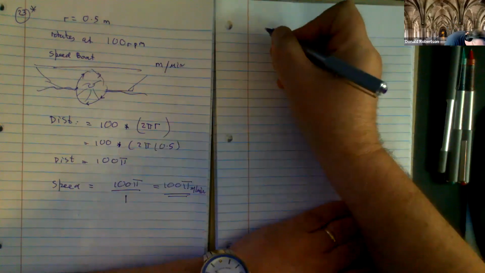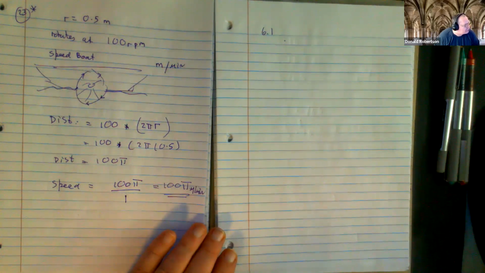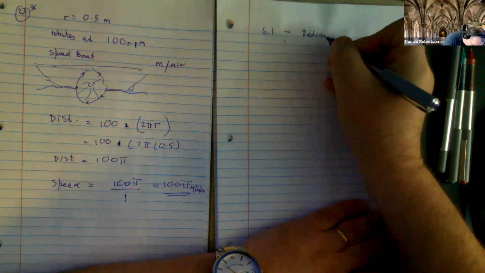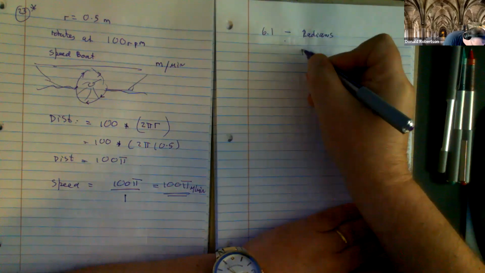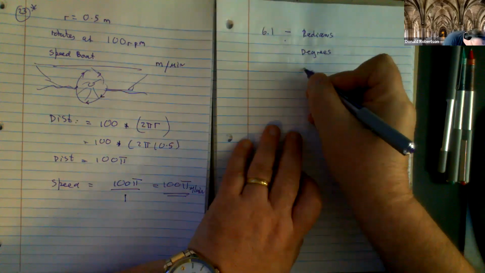So we're now going to be looking at the rest. I don't know why I called it 6-1 because I think it's actually 6-2, but whatever. Maybe it's 6-1. Yeah, still 6-1. But this time we're going to do radians, degrees, and coterminal angles.